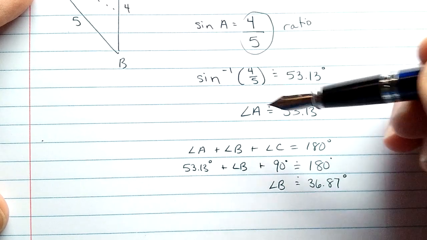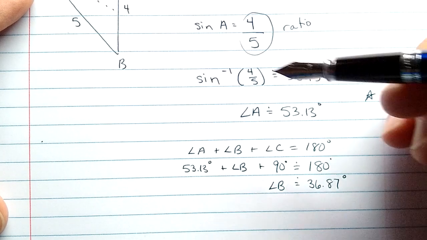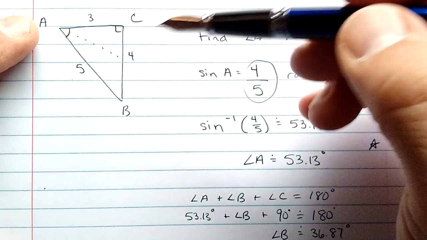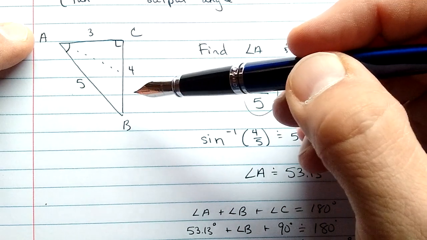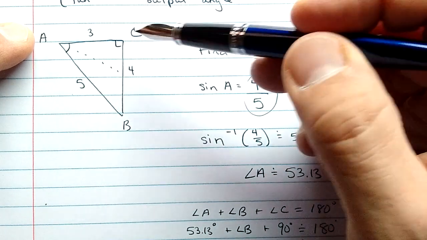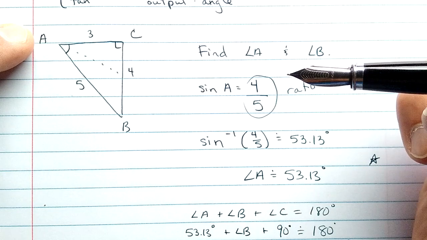There's nothing special about how we started with angle A here. So you can use trig ratios as long as you know 2 of the 3 sides in a triangle. You don't need all 3. And it has to be a right triangle for us to use this process.